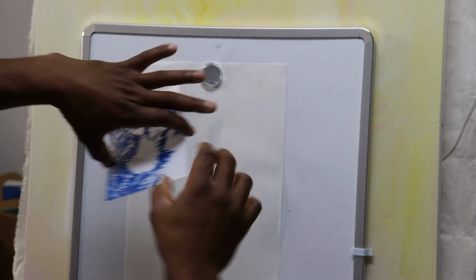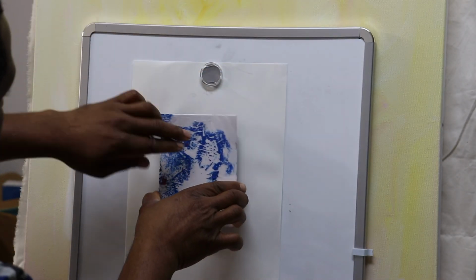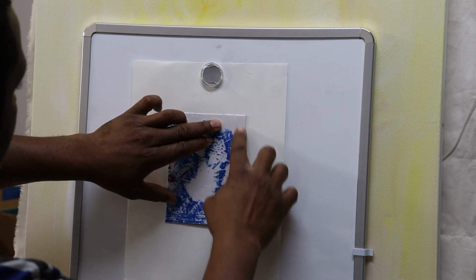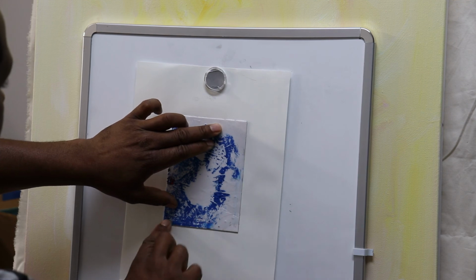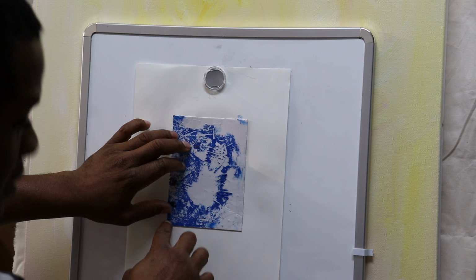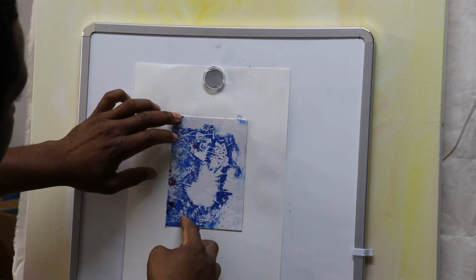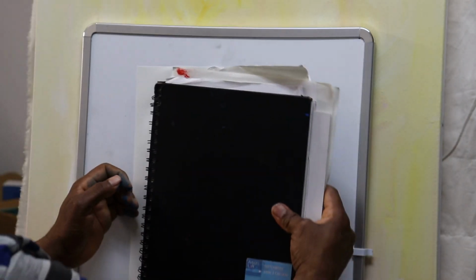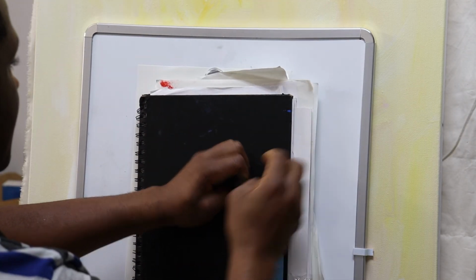So you try to print it. There you go. So you can press on it. You can get a book, and then you press on it.